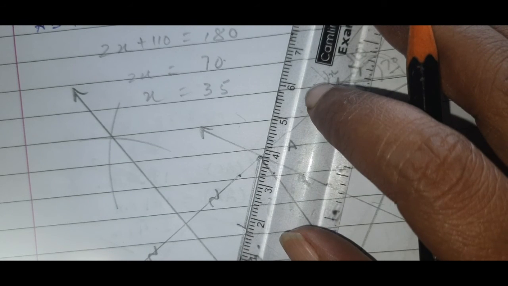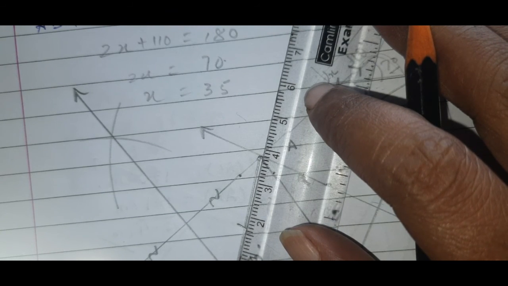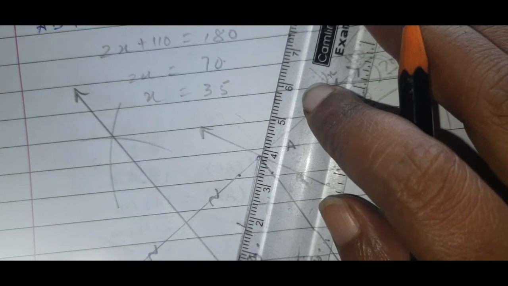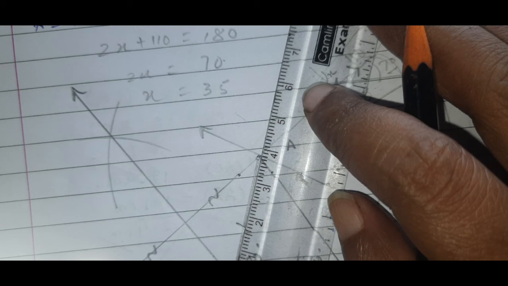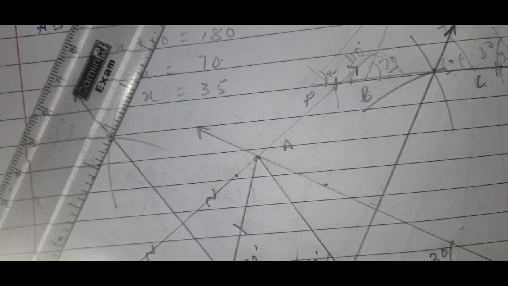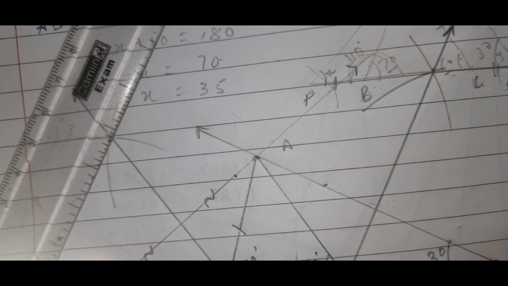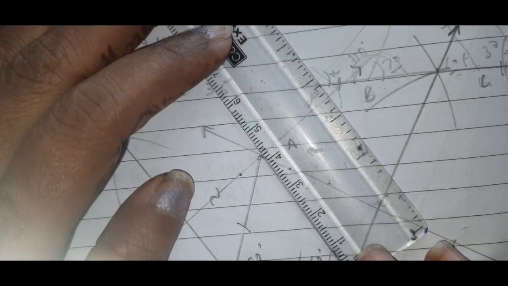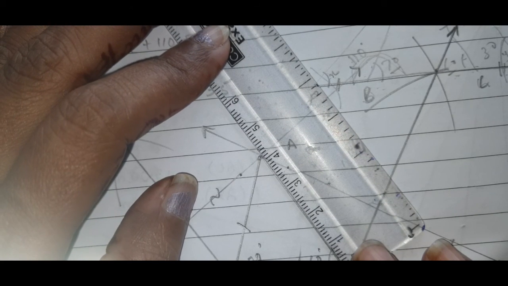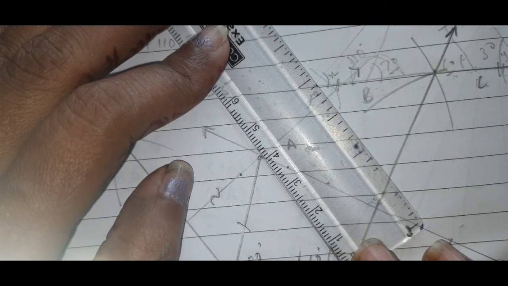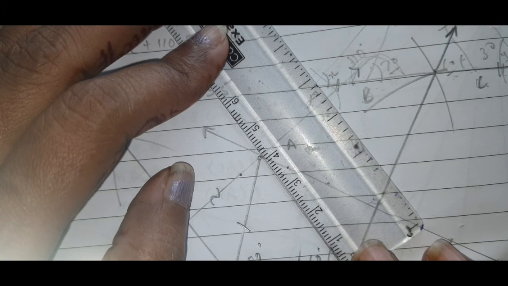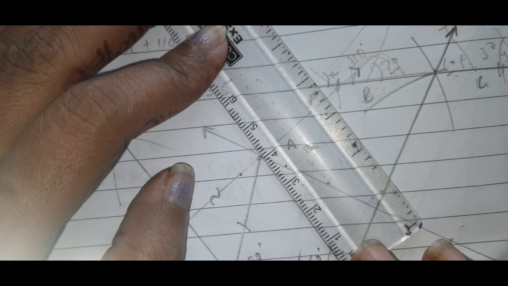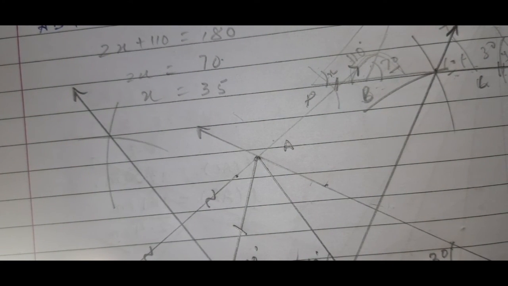So you will see that it is 3.7. No, 3.8. So AB is 3.8 centimeter. Then AC I'll be checking. So it is 4.1 centimeter. Yep, 4.1 centimeter.